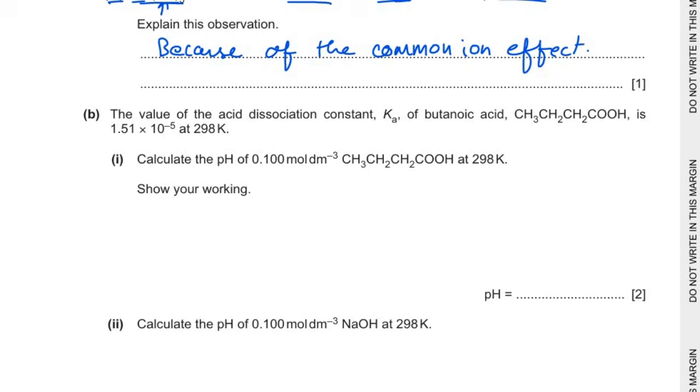Let's see with the B part. The value of the acid dissociation constant Ka of butanoic acid is 1.51 into 10 power minus 5. Calculate the pH of 0.1 moles per dm cube of butanoic acid at 298 Kelvin. Show your working.